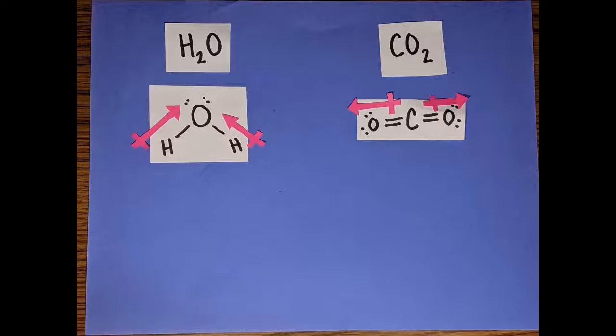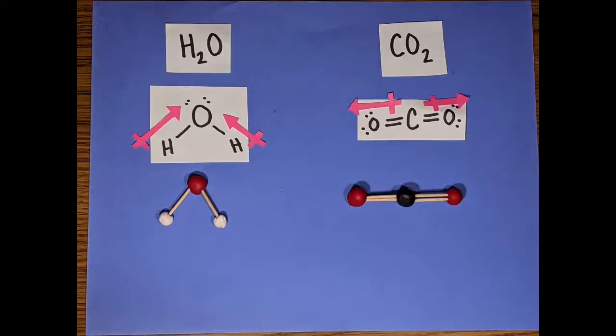the carbon. But an important difference between these two molecules is that water is bent because the two lone pairs on the oxygen atom push the hydrogen atoms toward each other. And the carbon dioxide molecule is linear because the carbon atom does not have any lone pairs pushing the oxygen atoms. So these shapes are super important because they determine whether the molecule is polar overall.